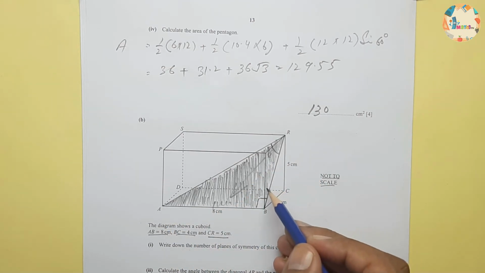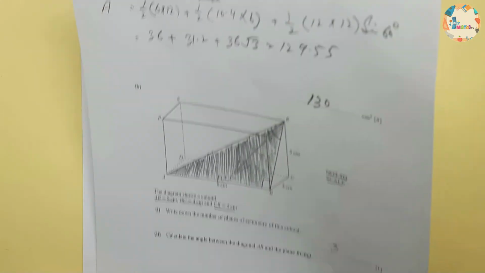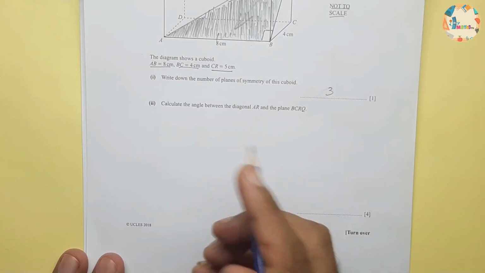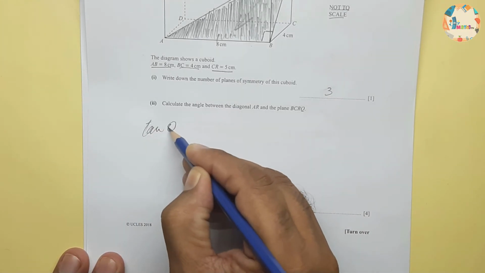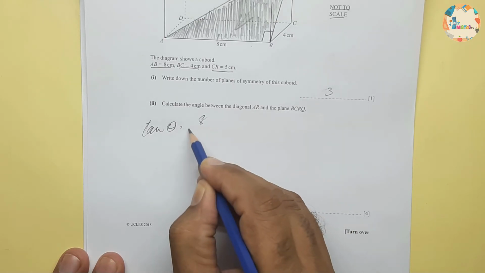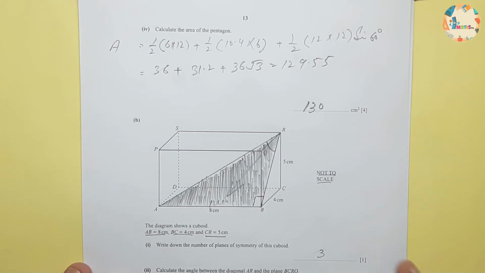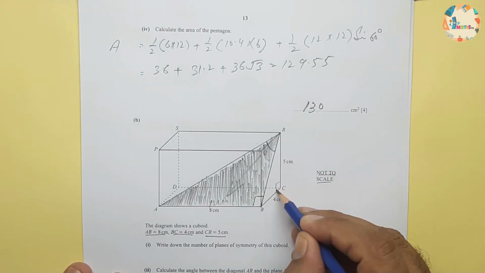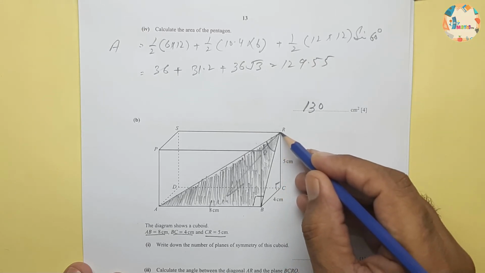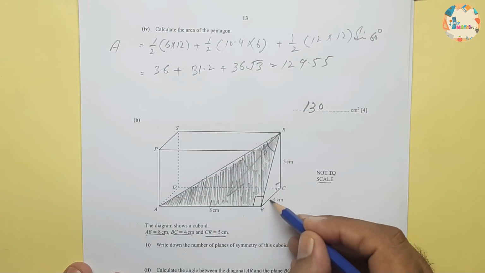So opposite over adjacent. Opposite over adjacent is what? That is tan theta. So we can take tan theta is equal to opposite, which is 8, over adjacent. Now for adjacent, which is BR, we have this right angle triangle which has the perpendicular, this one, as 5 and this as 4.